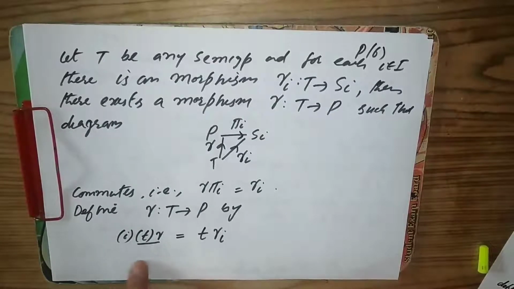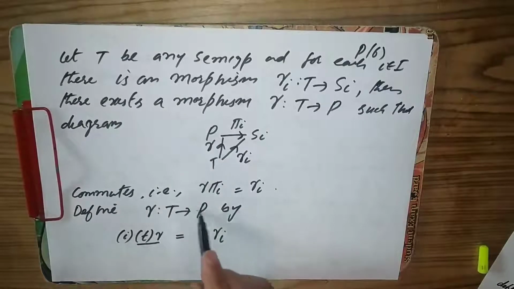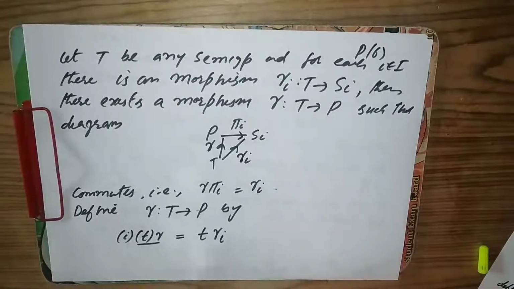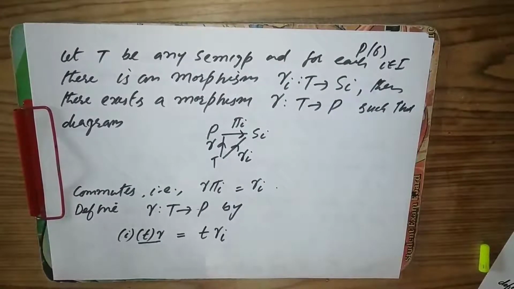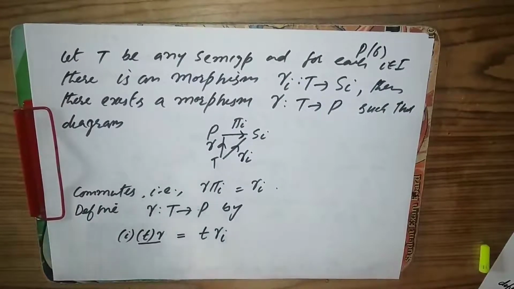So we need to show that this gamma is a morphism, and gamma pi i is equal to gamma i. So let's prove it's a morphism. So let's choose any two elements.